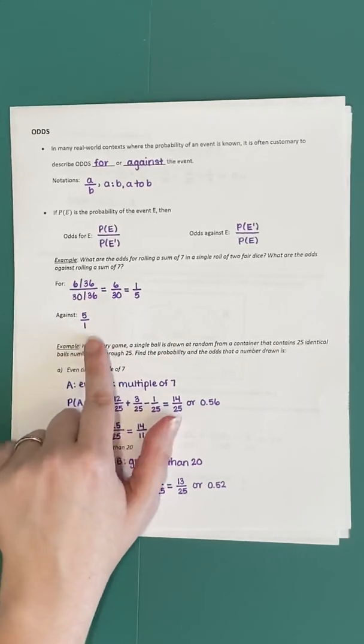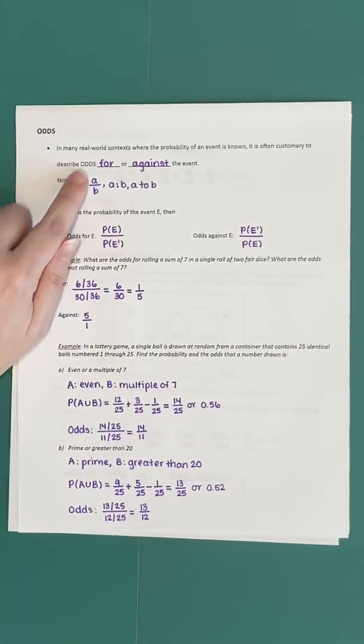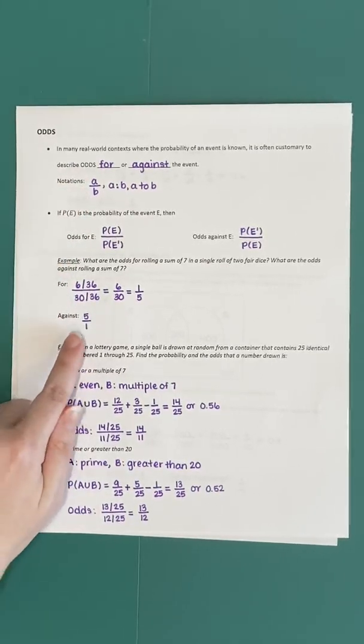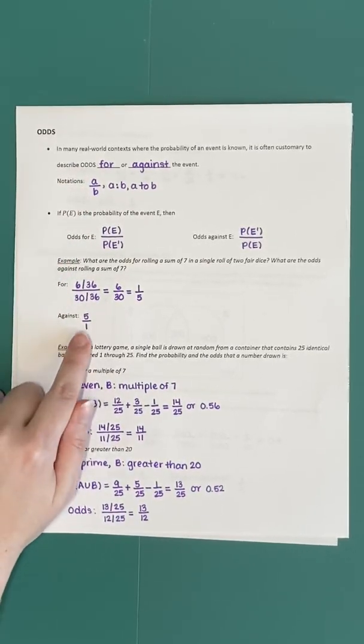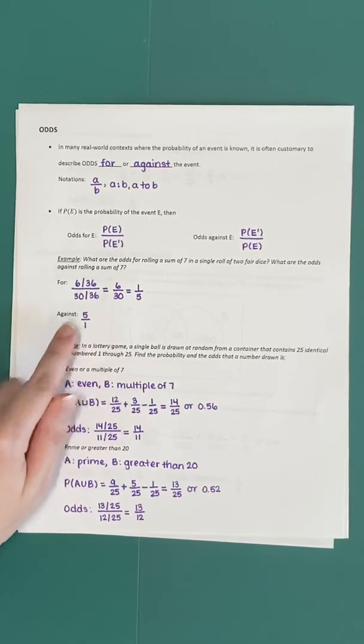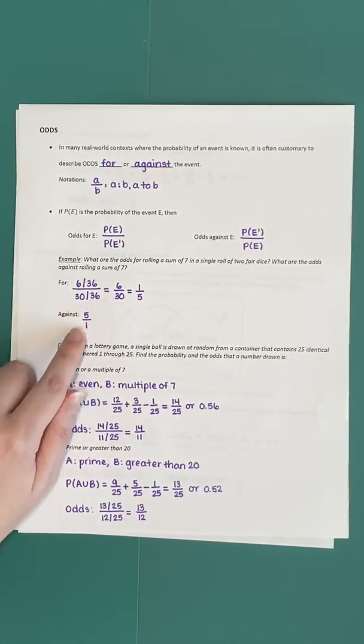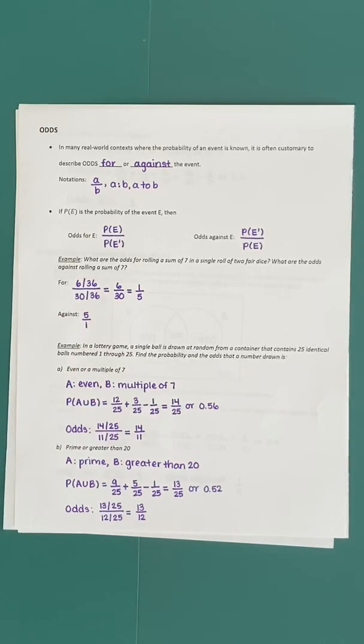When we're talking about odds, we're talking about a comparison of two values. So even though algebraically speaking, normally this means we're looking at a whole number, 5 divided by 1, we're looking at the number 5. When we're talking about odds, we're still going to leave it as 5 over 1 so that we have the comparison of one value to another.